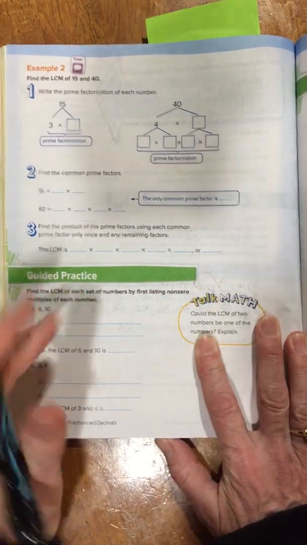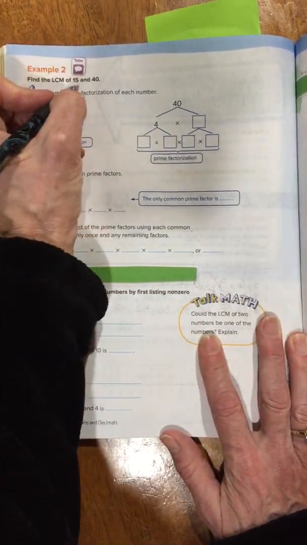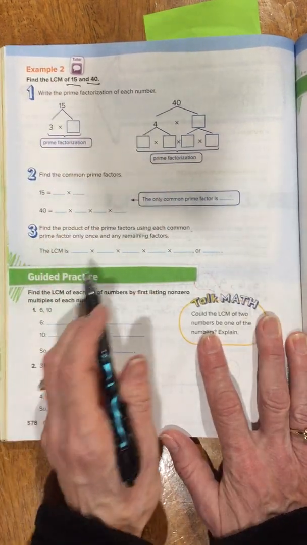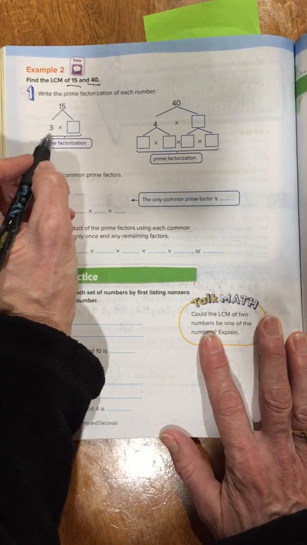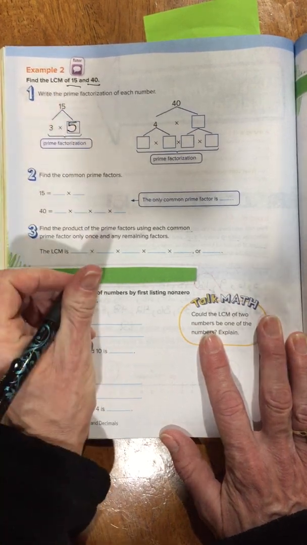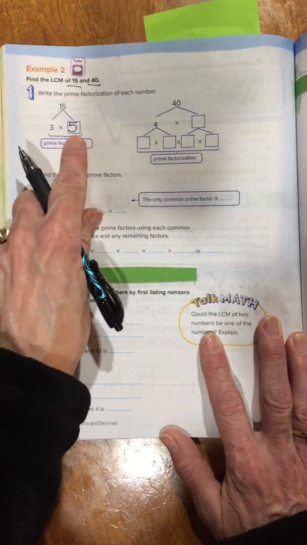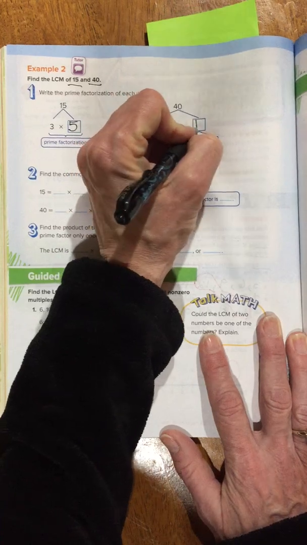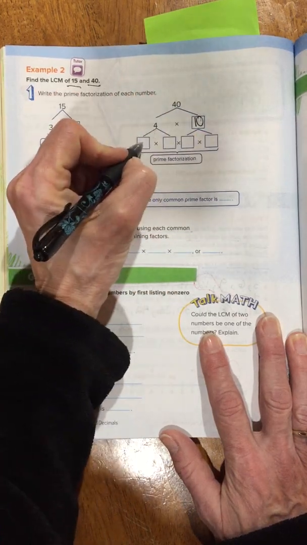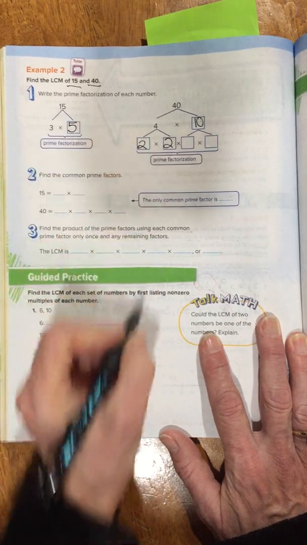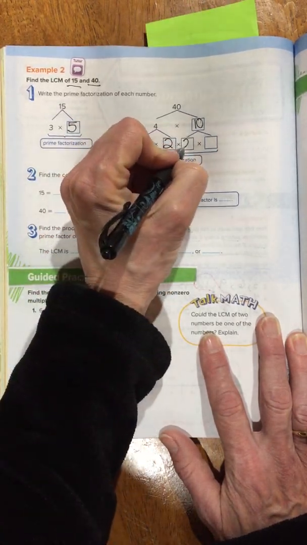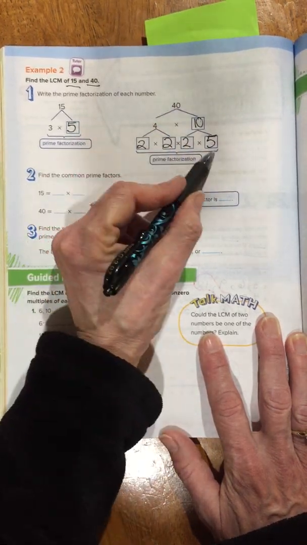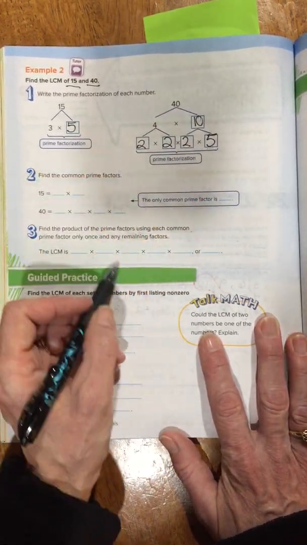Okay, here's another way. Find the LCM of 15 and 40. Write the prime factorization of each number. So we've done this before. 15 is equal to 3 times 5, and it's already prime because 3 and 5 are prime. 40 can be made by multiplying 4 times 10. 4 is broken down into 2 times 2, and 10 is created with 2 times 5. So these are all prime now: 2, 2, 2, and 5.